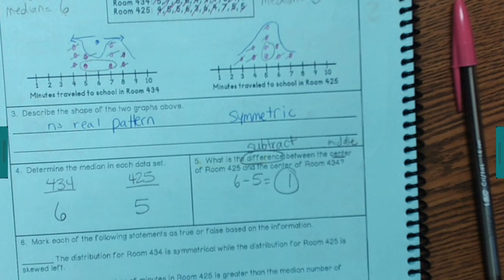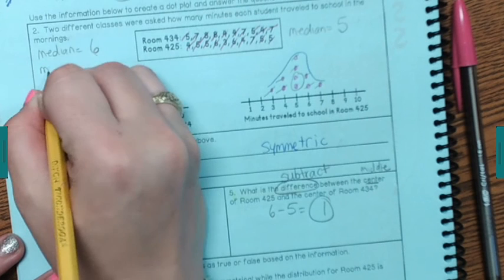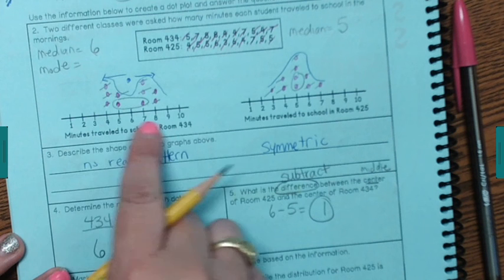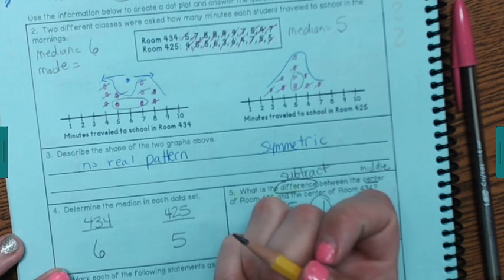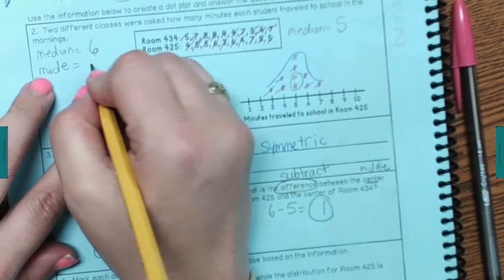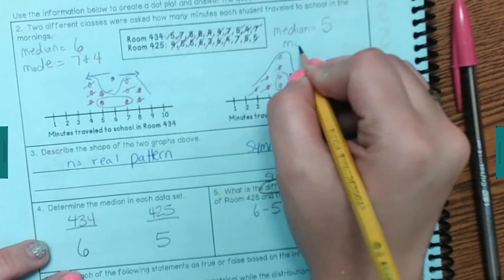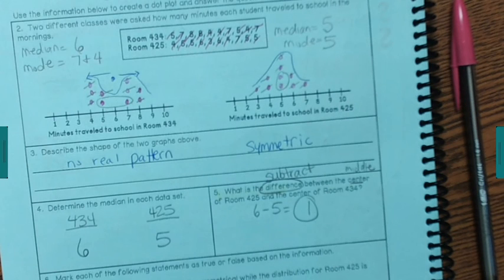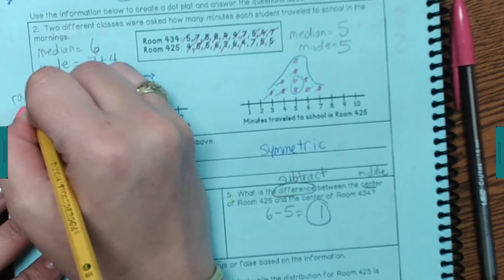All right. So we found the median. Let's go ahead and write the mode, because we're probably going to need it. Okay. What number appears the most here for the first room? Okay, 7 and 4. Over here, which number occurs the most? 5. Everybody okay? Yes. All right, what about the range?